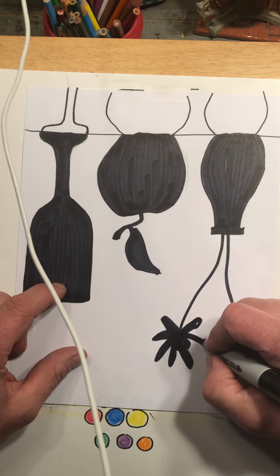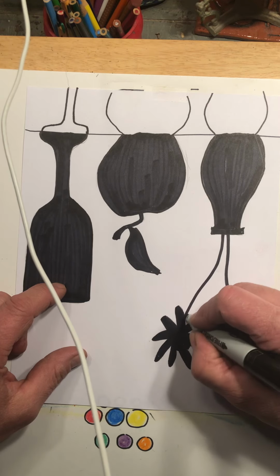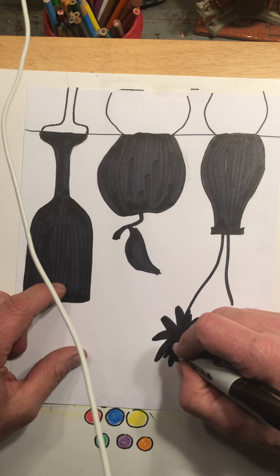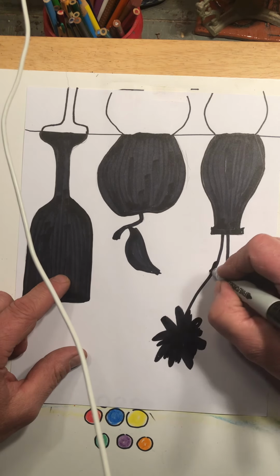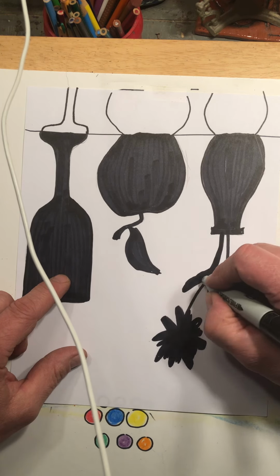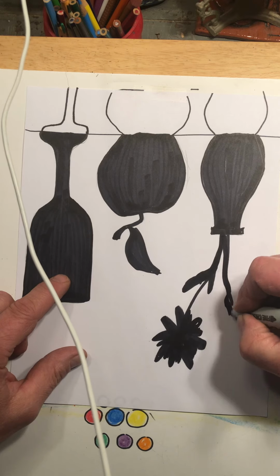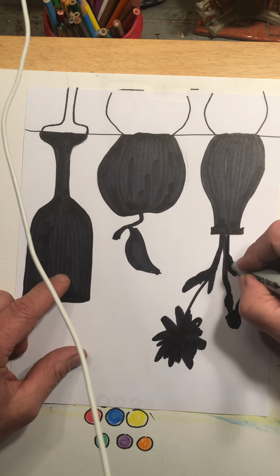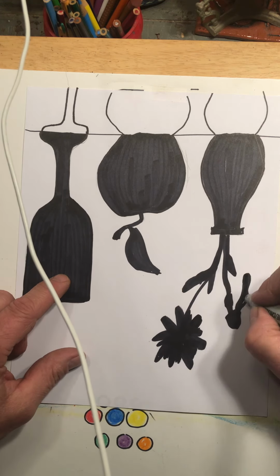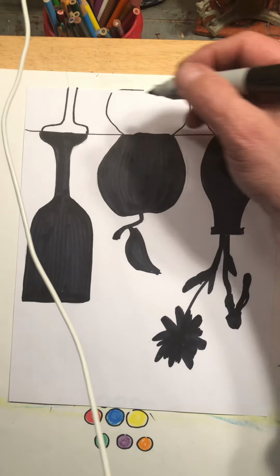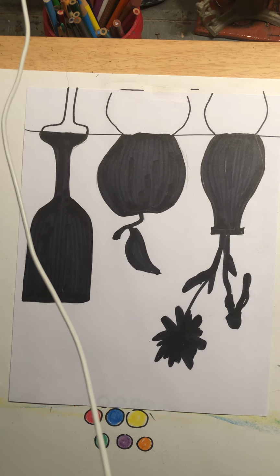As you can see, I don't have to add a lot of details. I can keep it kind of simple. Maybe this flower, only one petal's hanging on there. The rest are kind of falling off. Okay, so there's my drawing. And again, this would be my colored part, and the bottom would just be black.